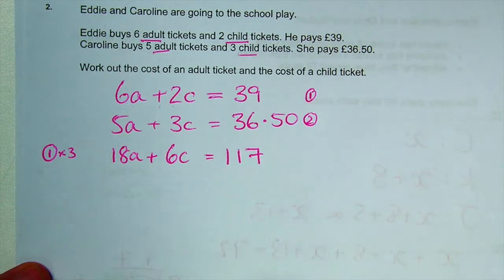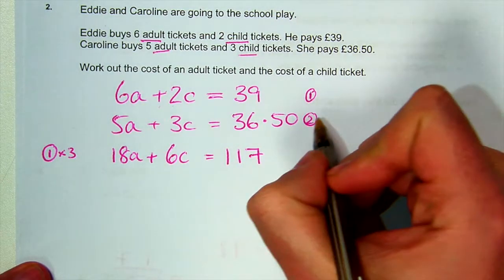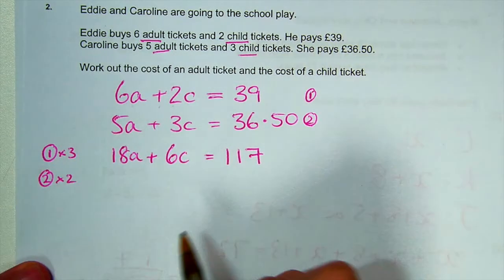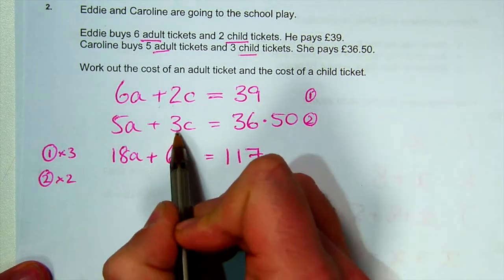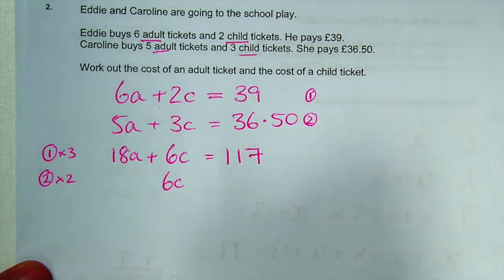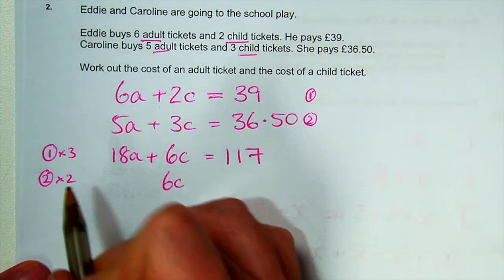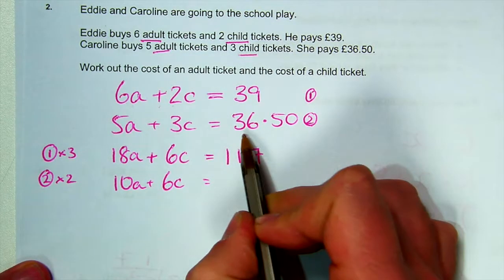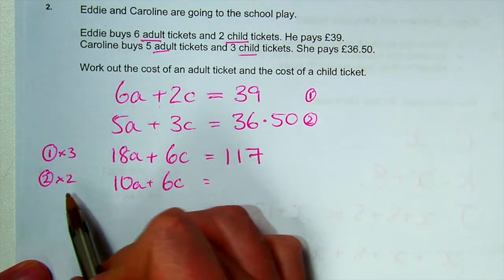Okay. Then we need to make our second equation match up. So equation number 2 times by 2. Again, why times by 2? When I do 3C times by 2, it gets to 6C, which is what I want. I need a match. 5A times by 2 is 10A. And £36.50 times by 2 is £73.